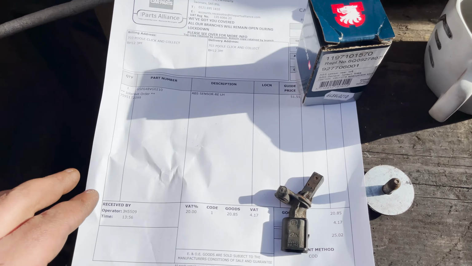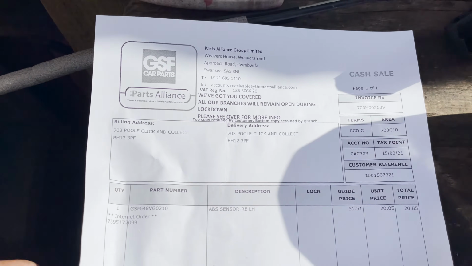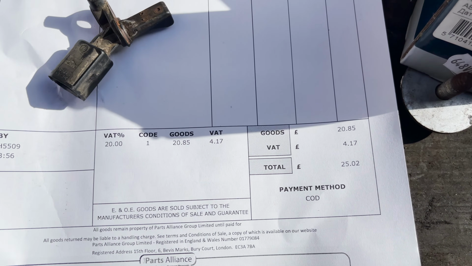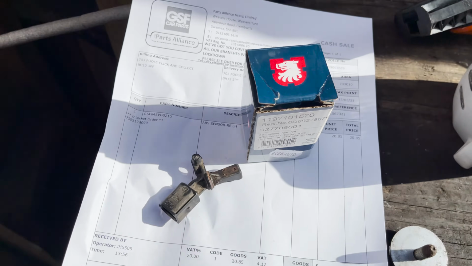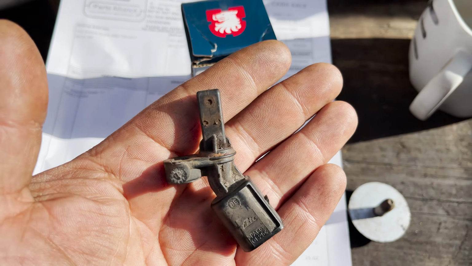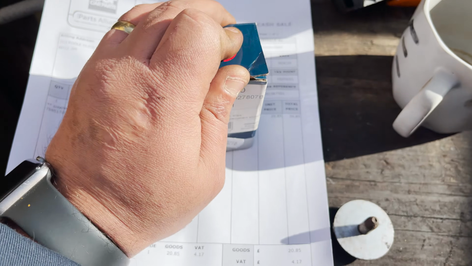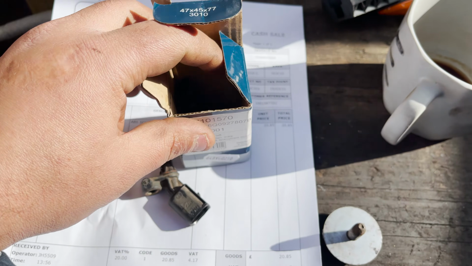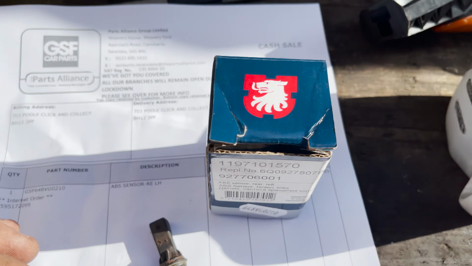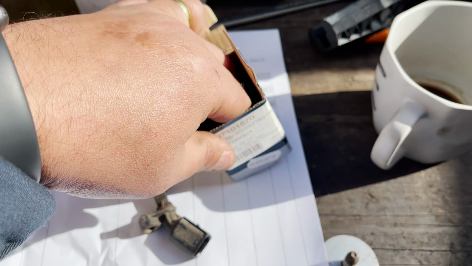Right everyone, just back from GSF, so I ended up getting the parts at GSF. It was £25.02, and that's the new box here. Here's the old sensor. Can't see any damage with it, but here's the new one. And the box, I was a bit wary of the box because, as you can see, it has been opened before. That's how I found the box.